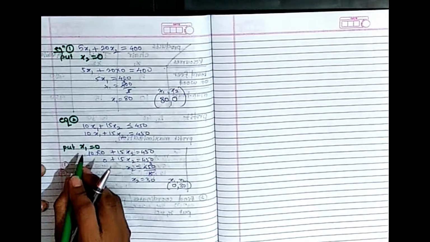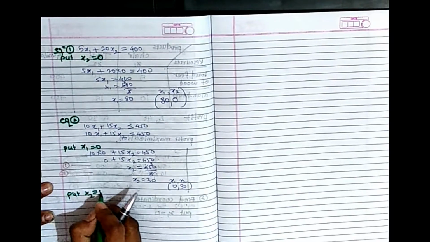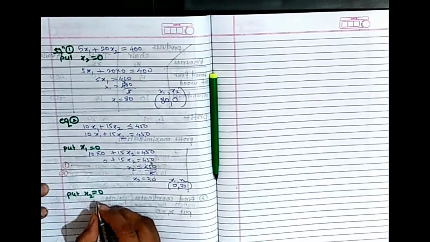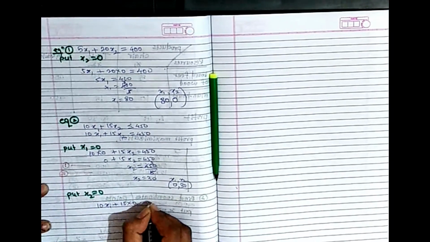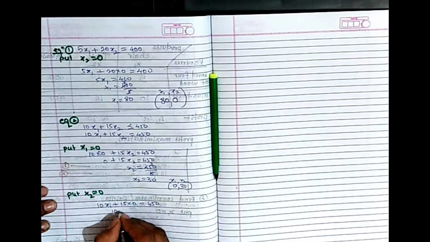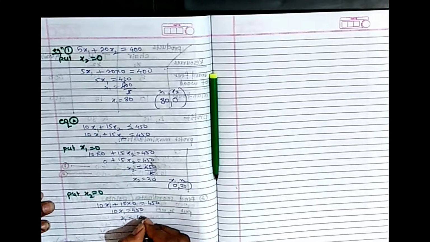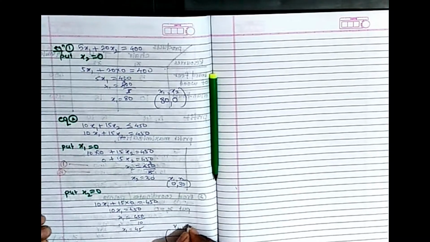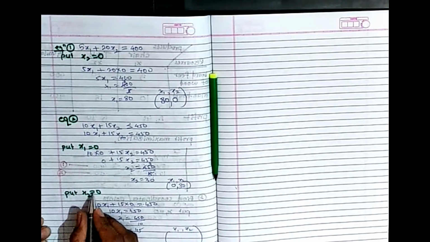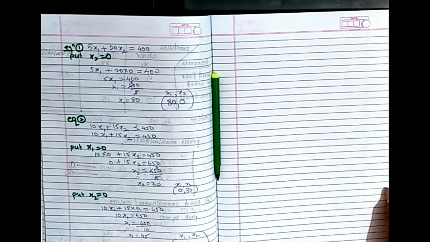And as we have kept x1 as 0, so we'll keep x2 as 0 for the next time. x2 is equal to 0. So our equation will become 10x1 plus 15 into 0 is equal to 450. So 10x1 is equal to 450. So x1 will be 450 divided by 10. So it will be 45. So our last point is x1 comma x2, it is 45 comma 0.